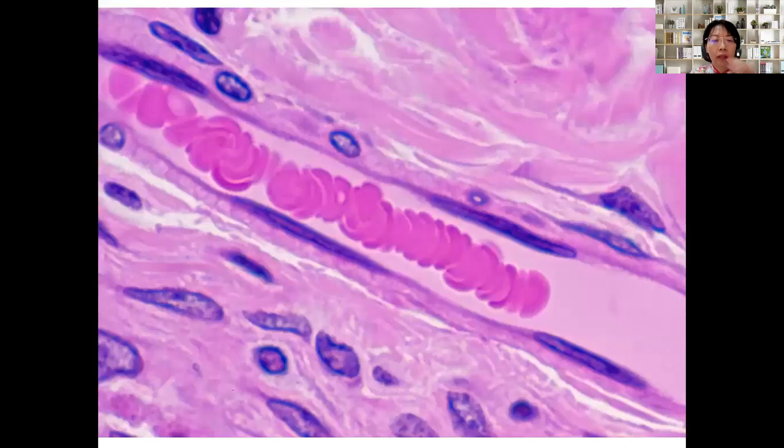Okay. So this is a very nice diagram that I saw yesterday. Very, very nice. This is a capillary. Can you see the nucleus of the endothelial cell? The squamous endothelial cell has a very flat, elongated nucleus, right? Flat, elongated nucleus. And then this pink region here is the cytoplasm of the cell. Can you see? This part only. This is the cytoplasm of the cell.